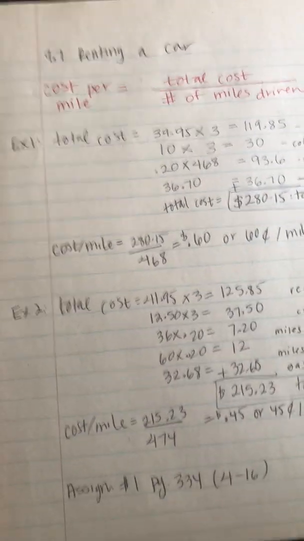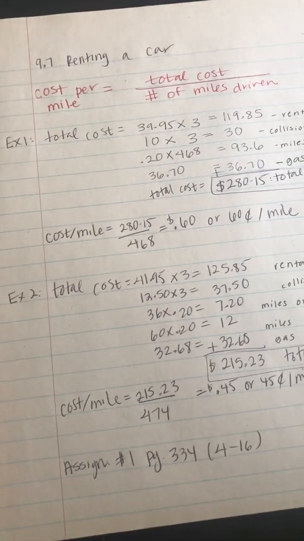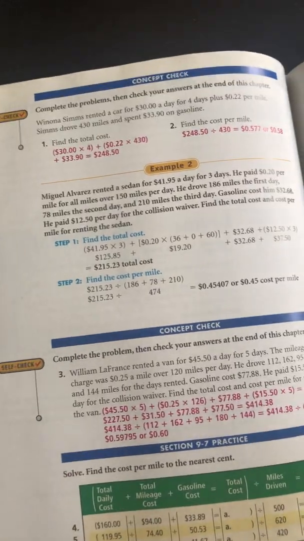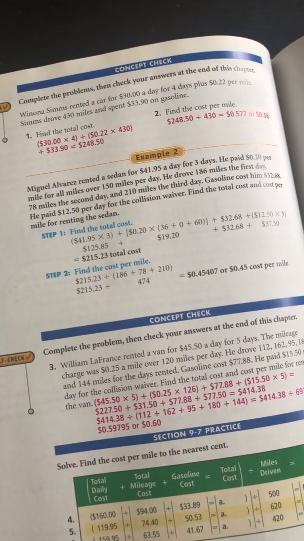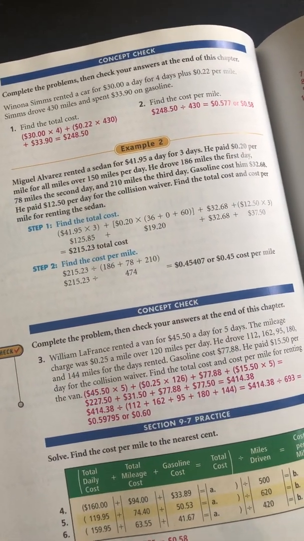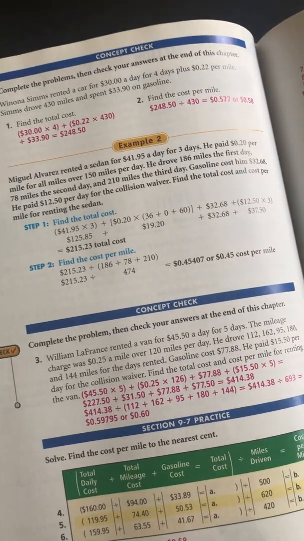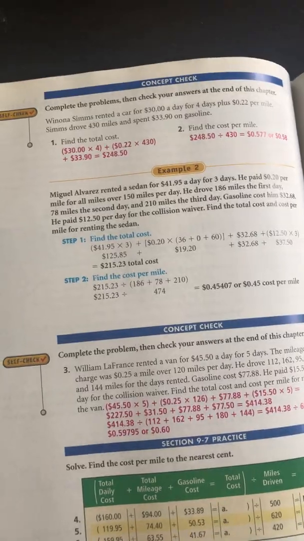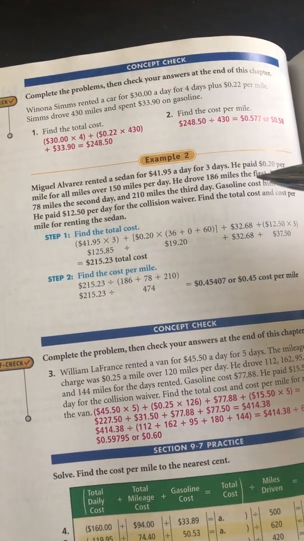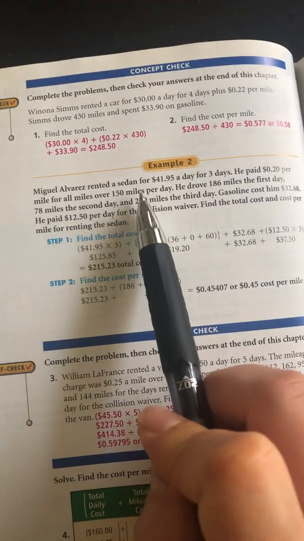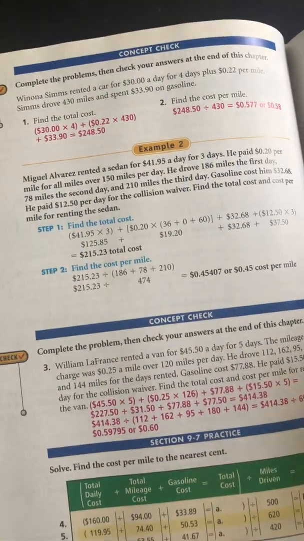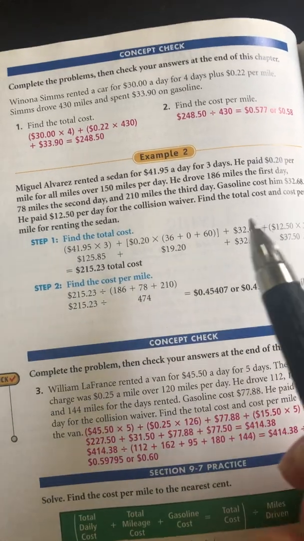Okay, I'm going to do one more example that's a little bit more complicated because of the way they charge for miles. Like I said, sometimes they charge you for all the miles that you drive. Other times it's unlimited miles, so you can drive whatever you want and they don't charge you. And then other times it'll be like this example. They'll charge you if you go over, in this case, 150 per day. So you can drive 150 per day, but if you go over, then they charge you.